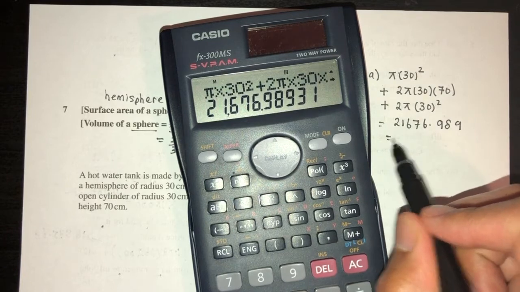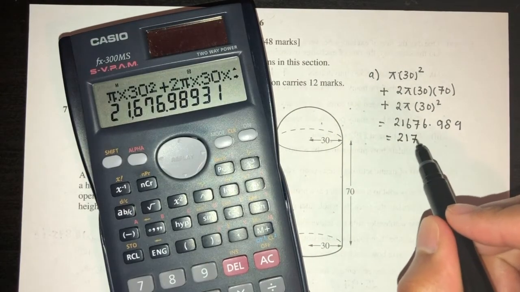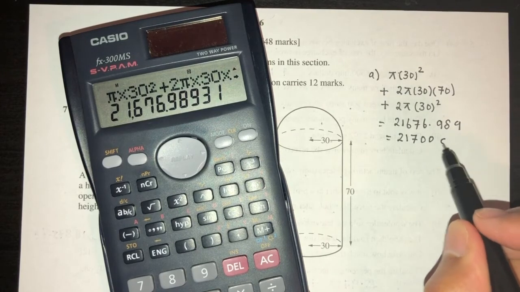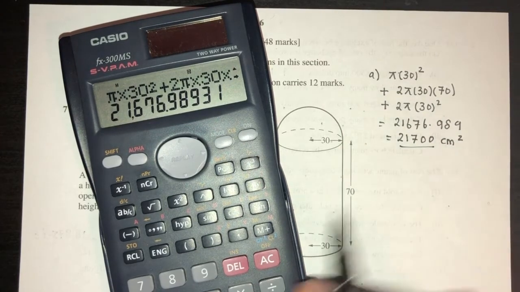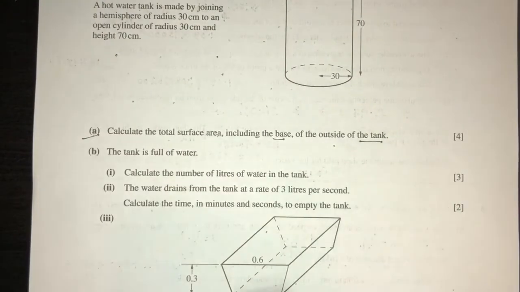That will be 21,676.989. So you can write down correct to 3SF. You will have 21700 centimeter square for the area, correct to 3SF.